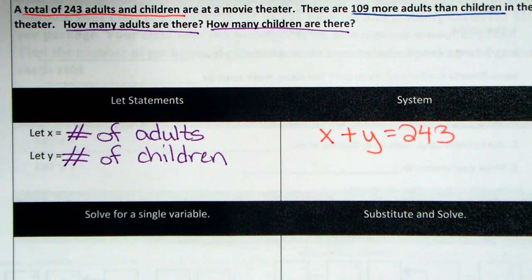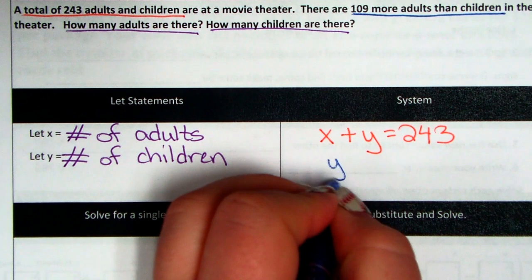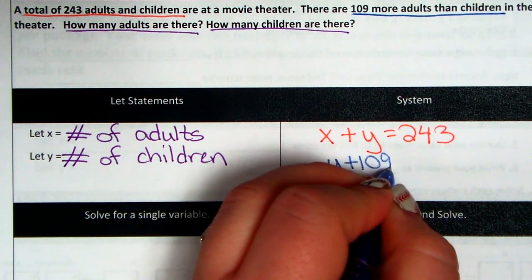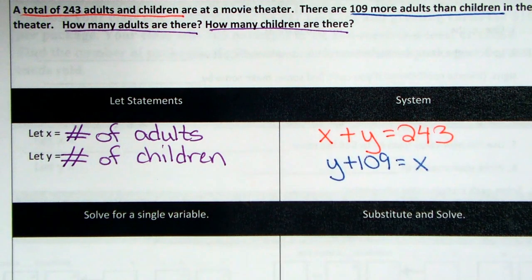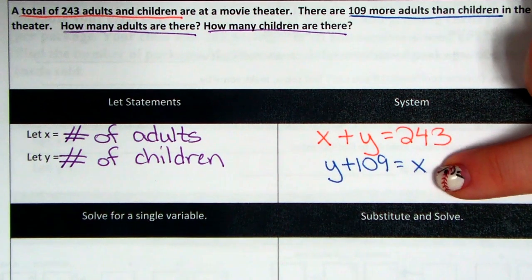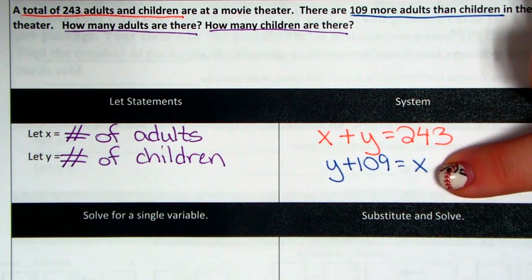And then the comparison. There are 109 more adults than children, which means that I need to take the number of children and add 109 to that to even figure out how many adults there are in the room. The nice thing is, this problem actually has a variable already solved.